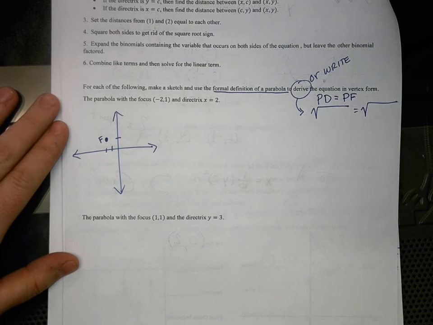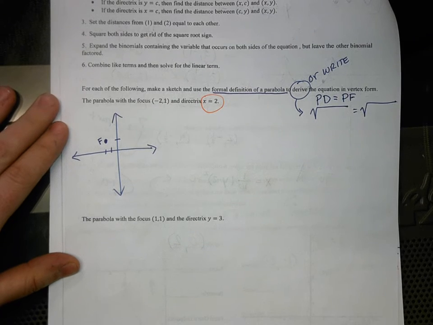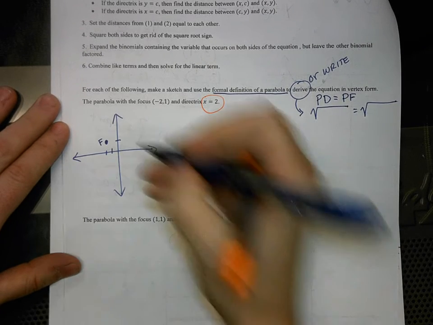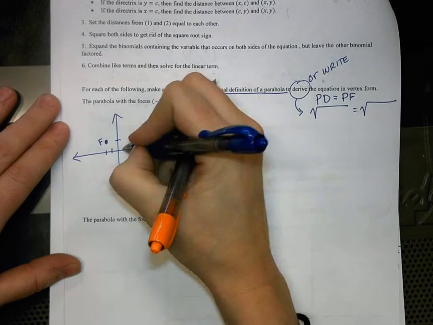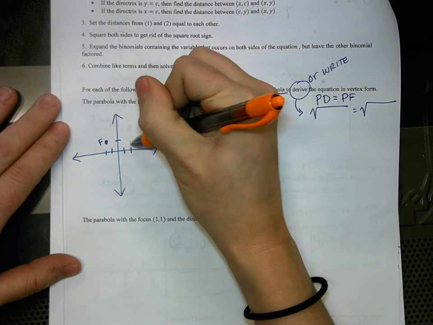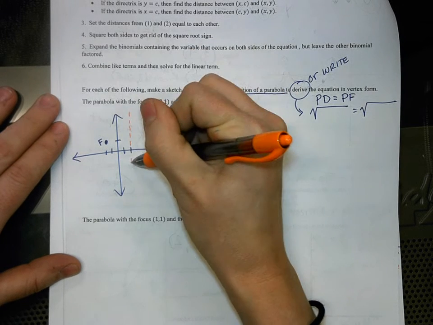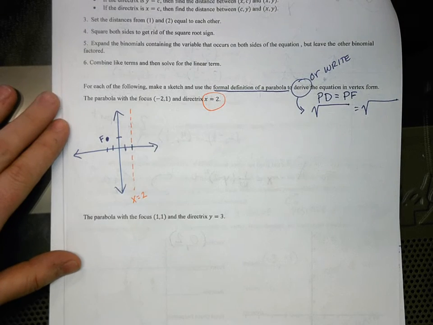The directrix is at x equals 2. Is that a vertical line or a horizontal line? It goes through the x value of +2. So if it goes through this value here, it's a vertical line, right? So that's x equals 2.